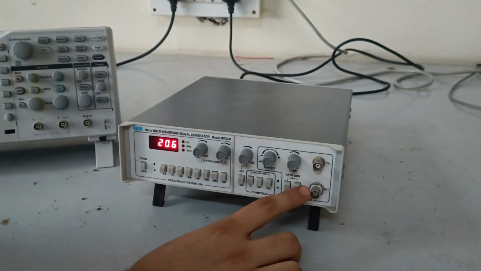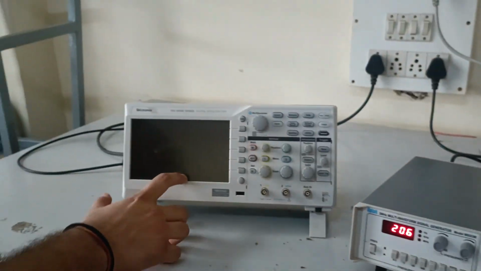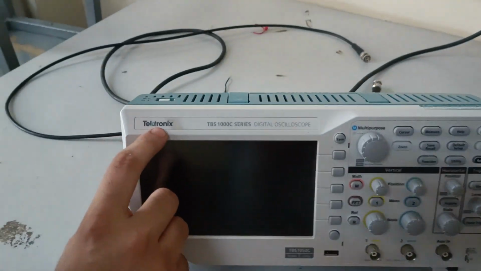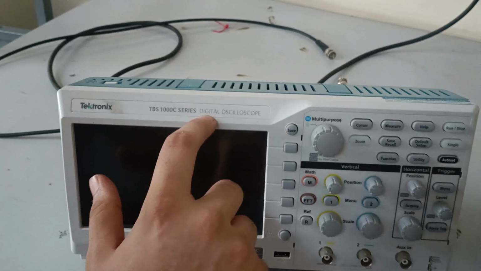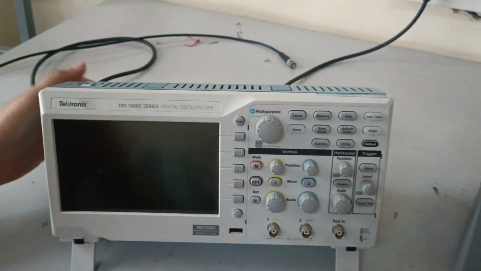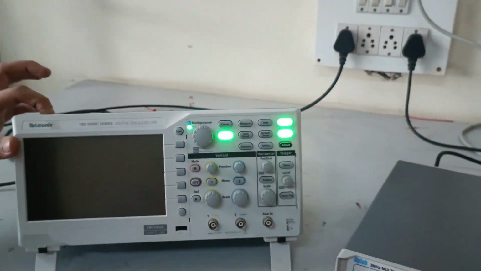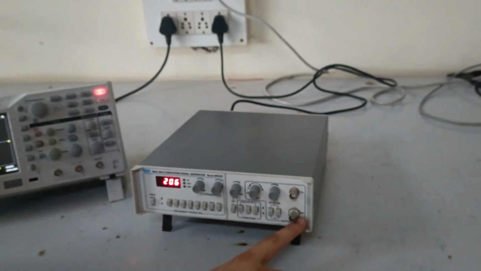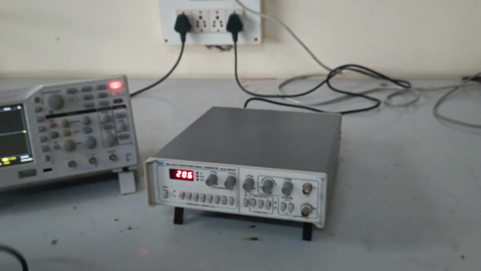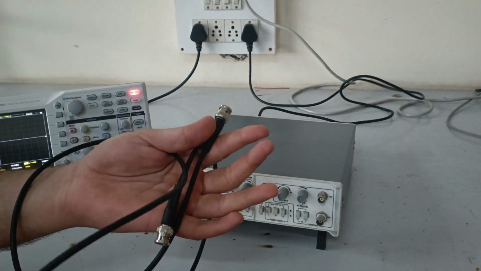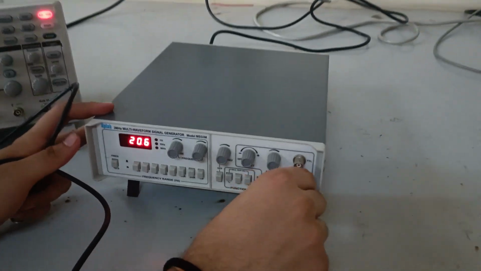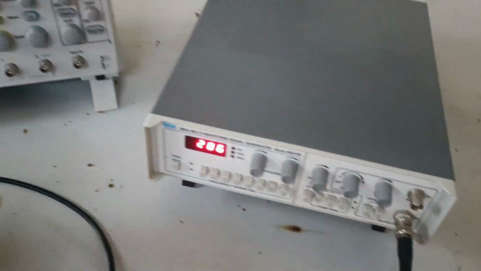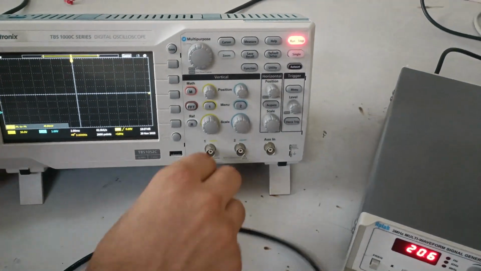So let's connect the probe. This is the DSO we are going to use. The DSO model is the Tektronix TBS 100C series. It's a digital oscilloscope. This is the DSO. We're going to start our DSO right now. This gives the 50 ohms impedance, so we're going to use a probe which has 50 ohms of impedance. We're going to connect this to our DSO channel 1.